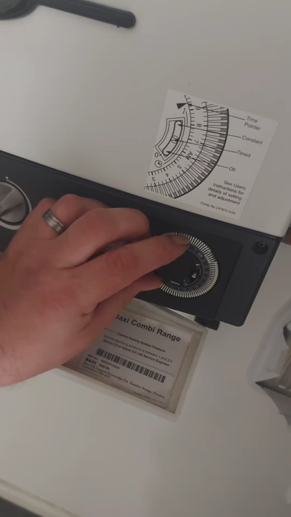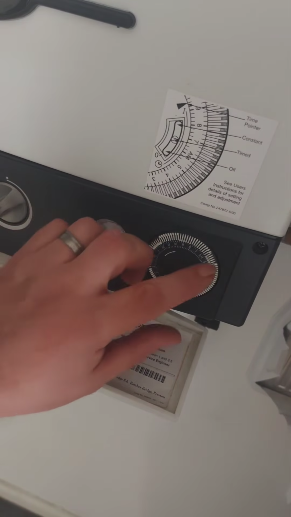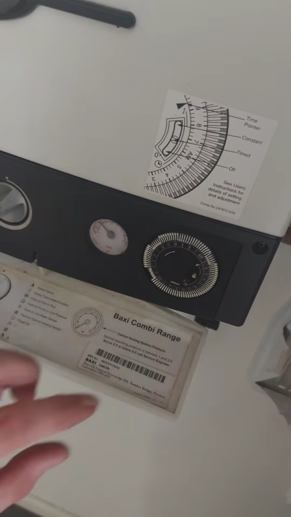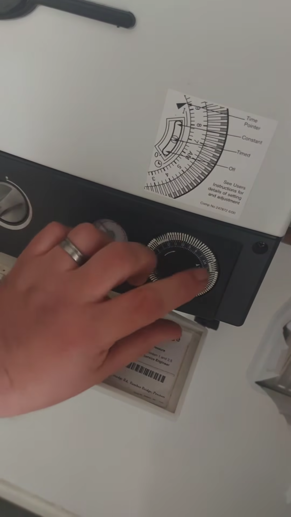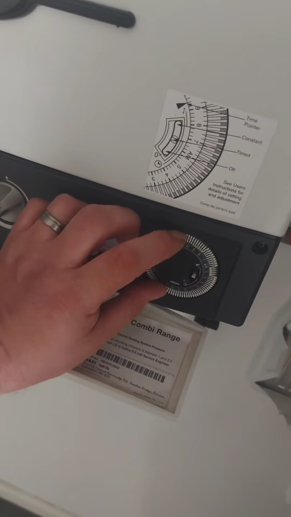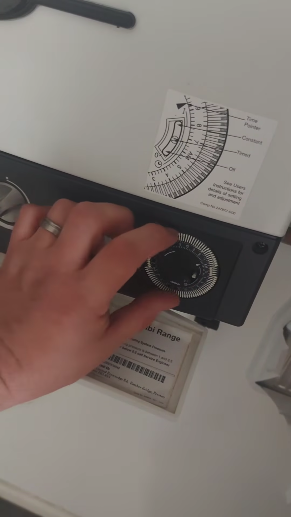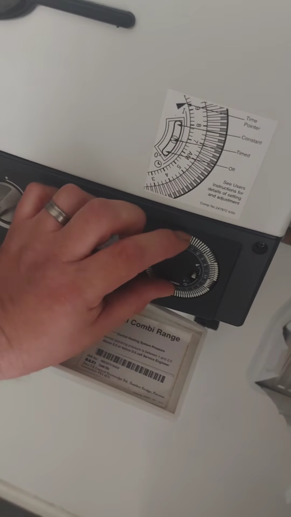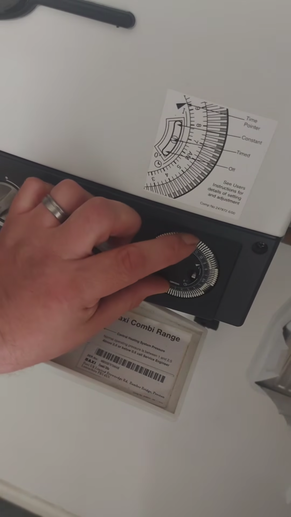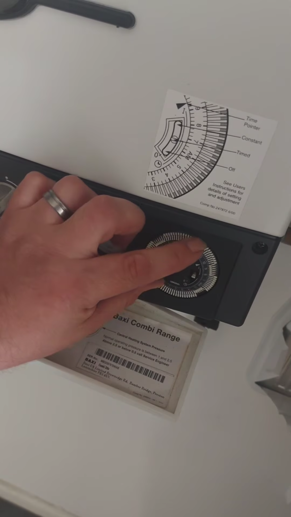So at 5 AM, it clicks to being allowed to use gas. And then at 6 AM, it's stopping to use gas. And then at 8 AM, it's now using gas again, till 10:30, and then it turns off.